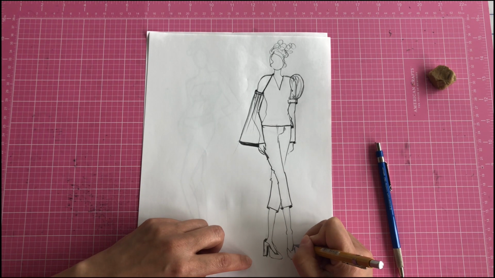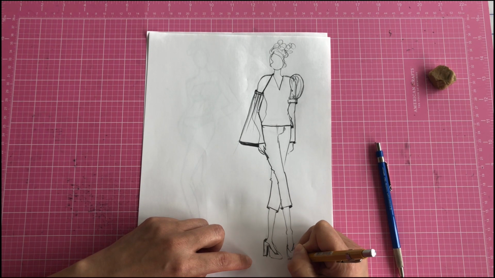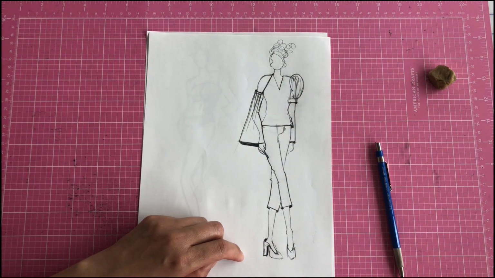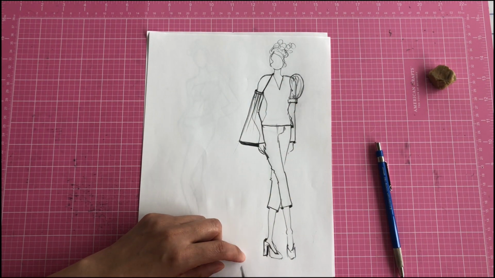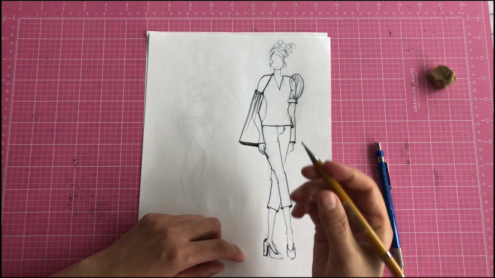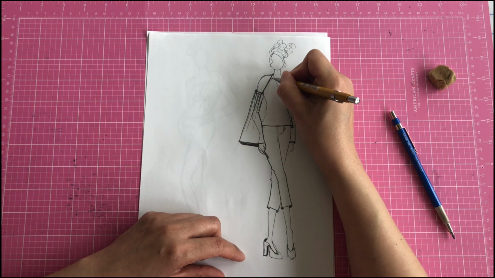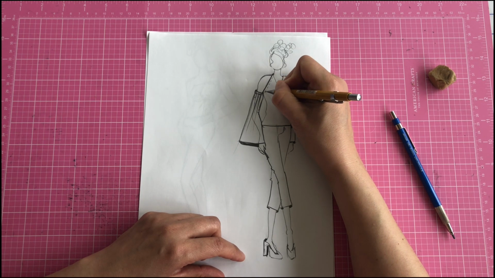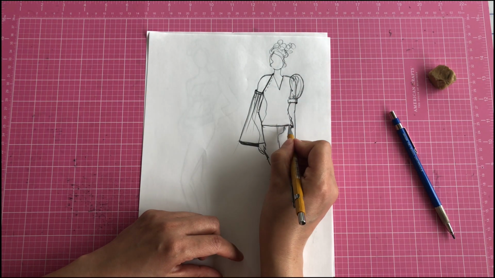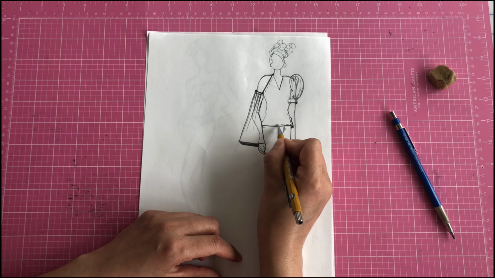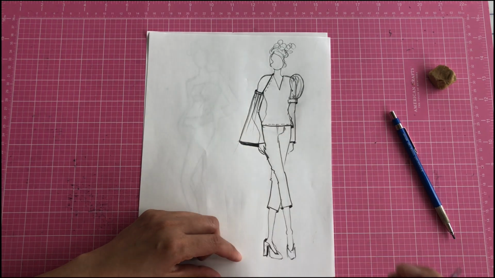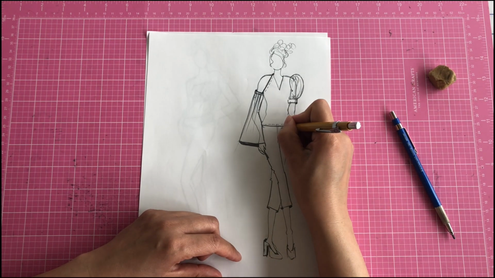There we go. So we roughly have a piece of clothing. It's not symmetrical, but I was able to show you different tricks there. Now, another thing you can add is top stitching. Top stitching is when you use a decorative stitching for clothing.